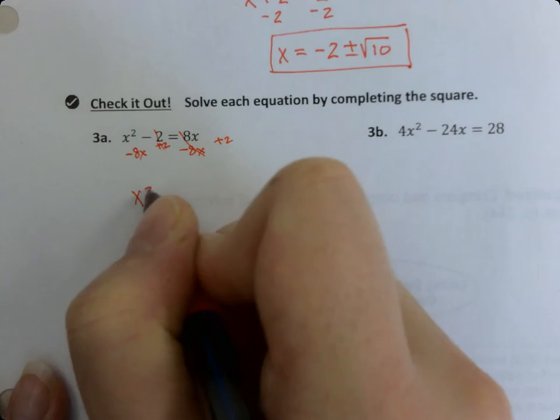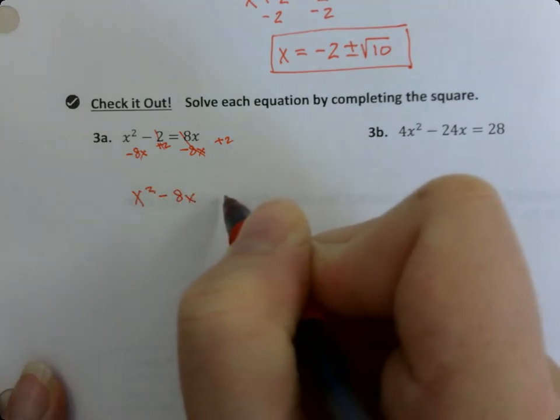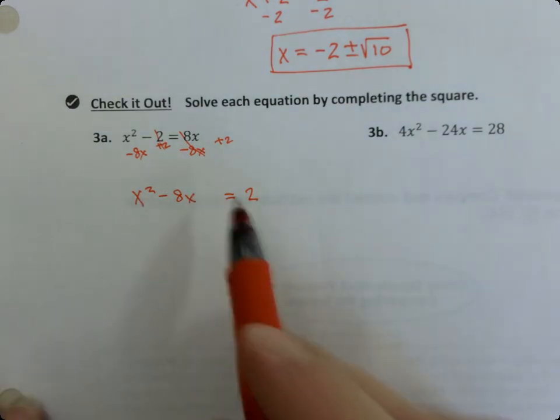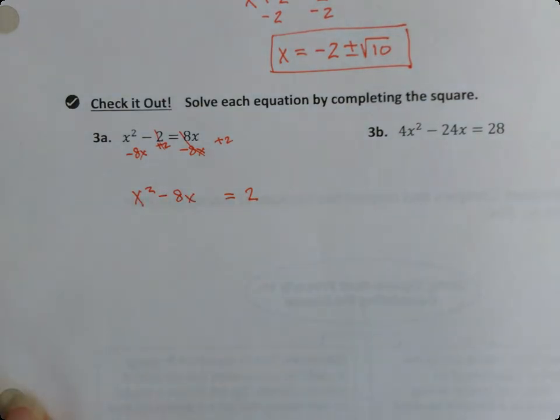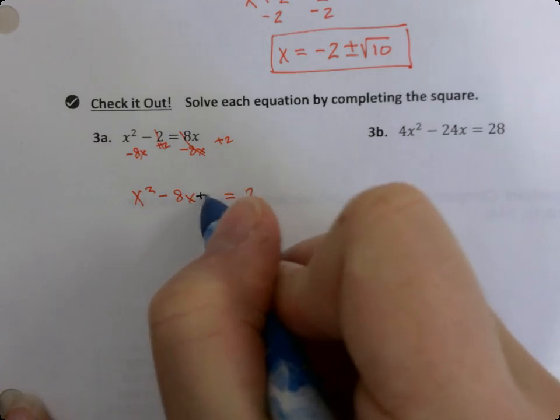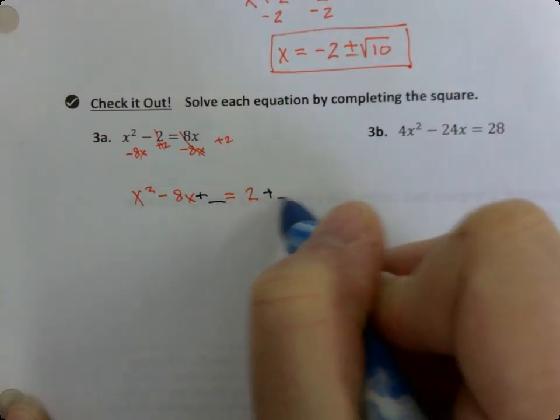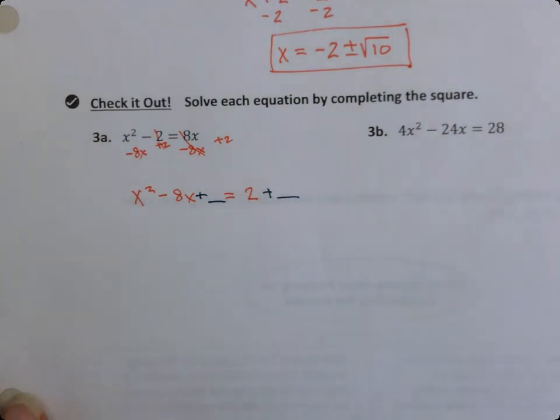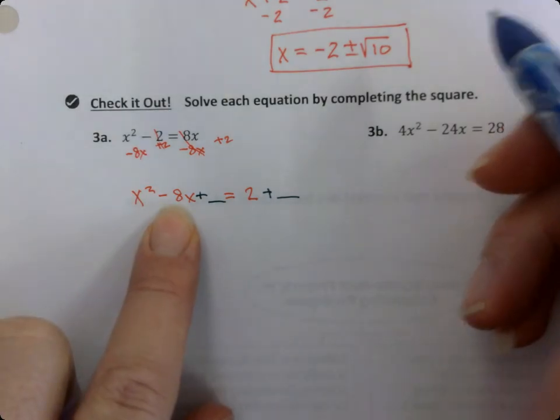We're left with x squared minus 8x, leave a little room, equals positive 2. Again, you can do that in multiple steps. I left room so I can complete the square. I truly believe that putting the line here helps us, because a lot of times we'll put it here and we'll forget to balance it. So having that line helps us to format it, and then we complete the square by using this negative 8.